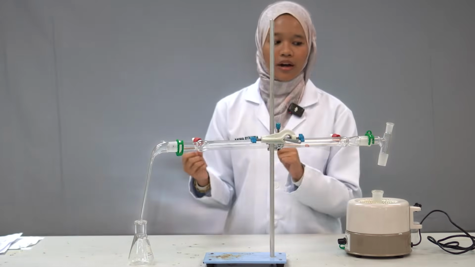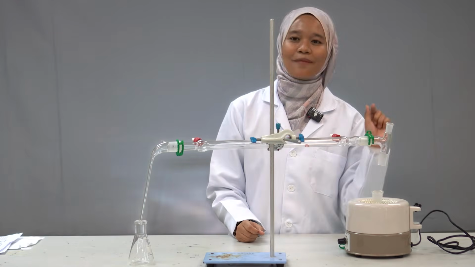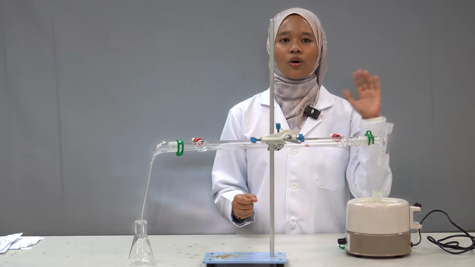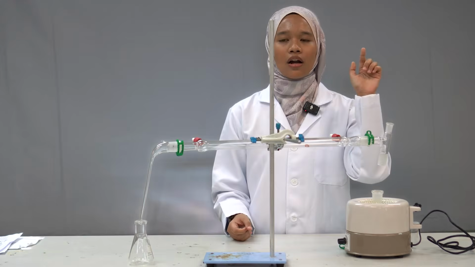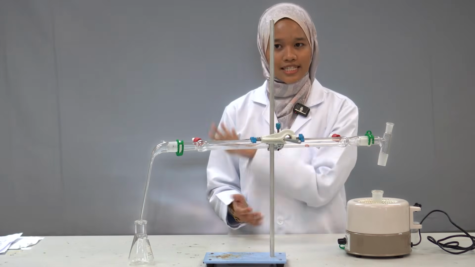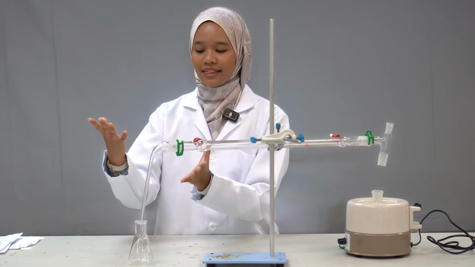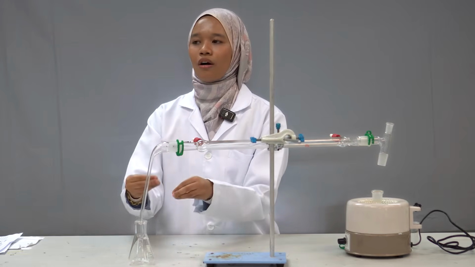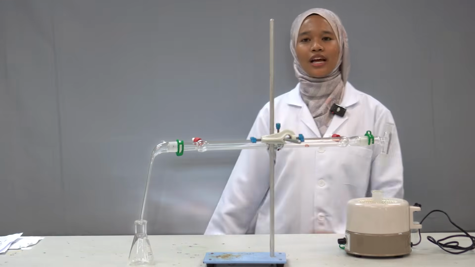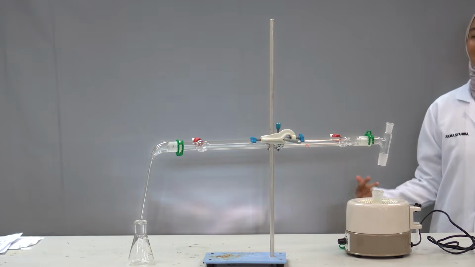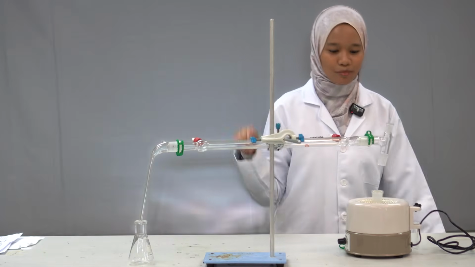Why is DCM the product? Because between DCM and the basic solution, DCM has a lower boiling point, which is 40 degrees Celsius. So the DCM will vaporize first, and we will get the product of pure DCM. That's all from me. I will call Sister Iffah to tell more about precaution steps, safety, and a recap of the procedure of this process.